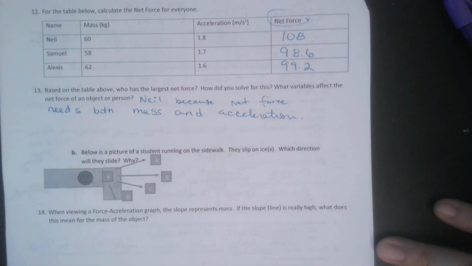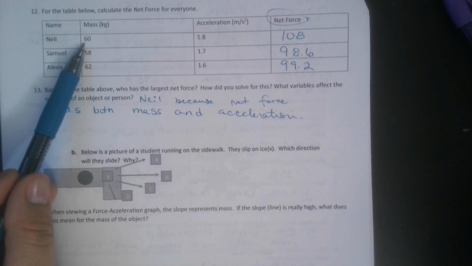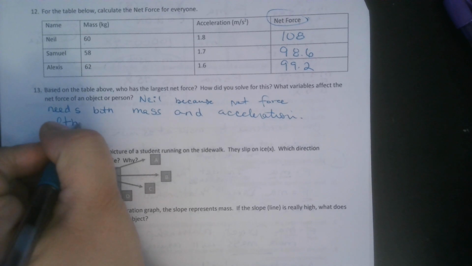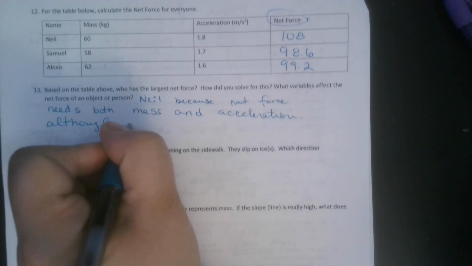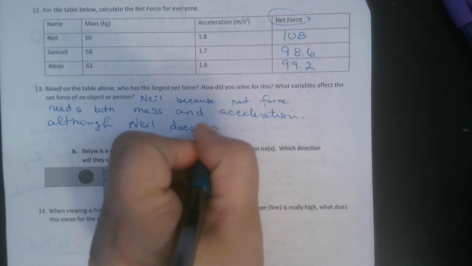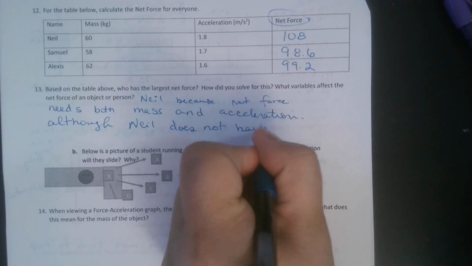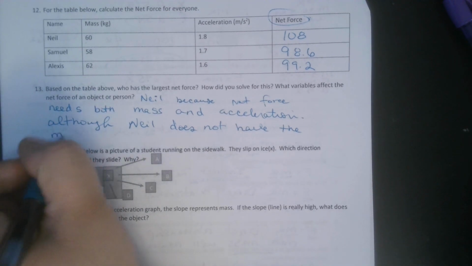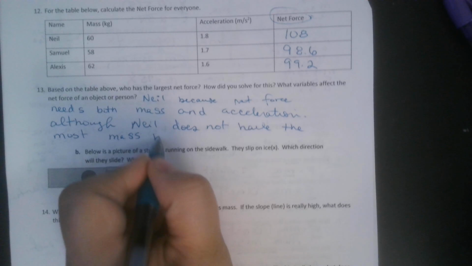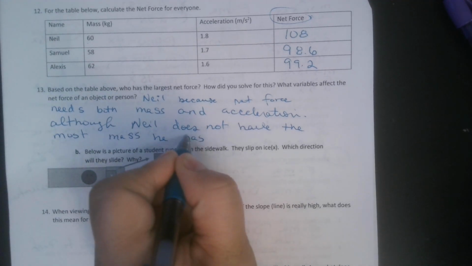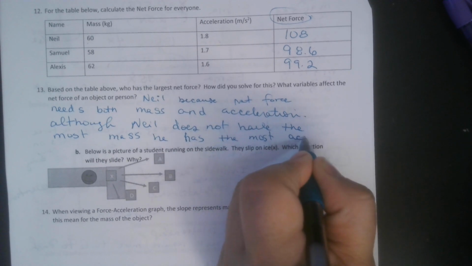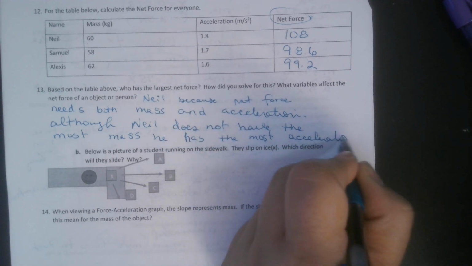So although Neil is not the highest mass, he does have the highest acceleration. He has the most acceleration. Done.